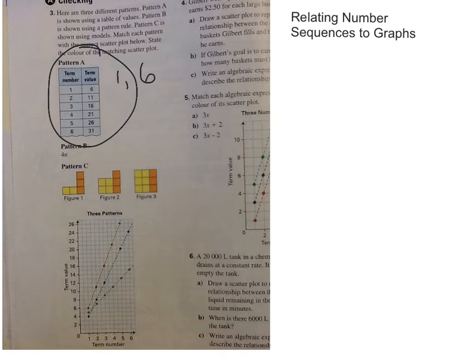Then you'd go to your graph down below here, and if you notice, it says term value, and the bottom, which is kind of cut off, says term number. So the first ordered pair that we're going to plot, the term number is 1, so along the bottom you would go over to 1.